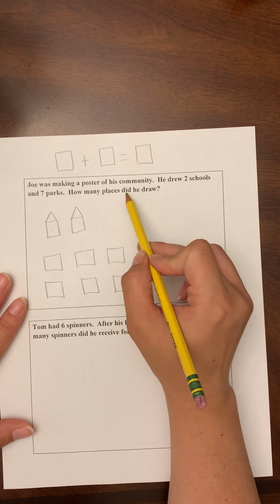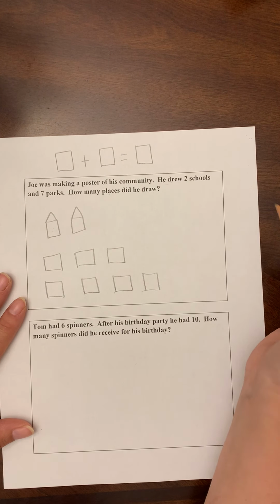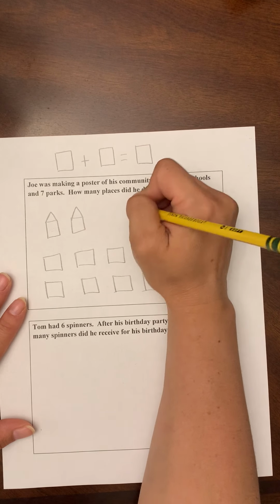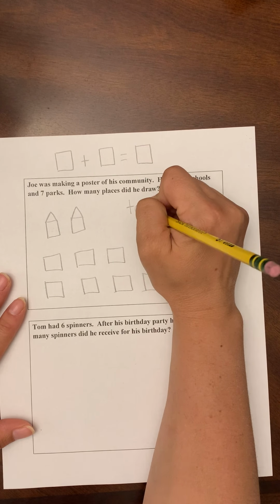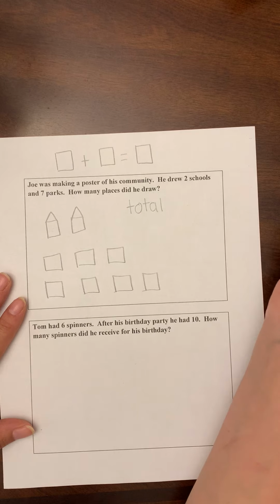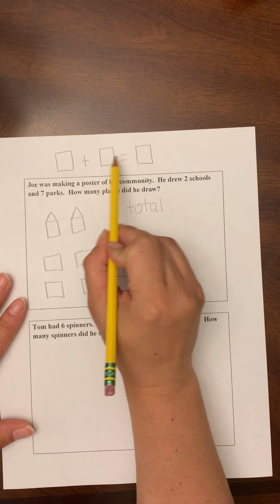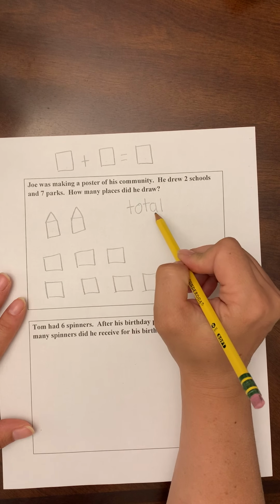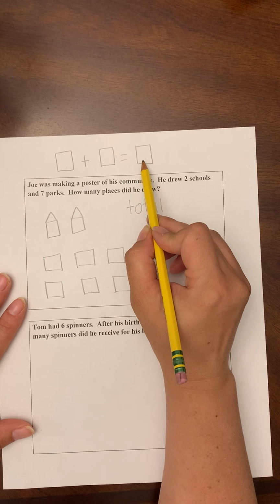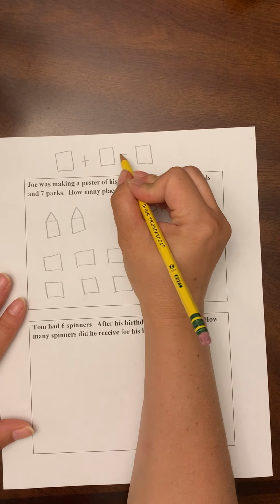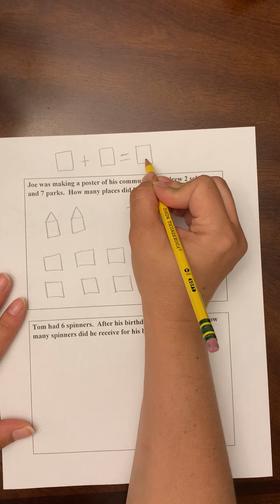How many places did he draw? So this seems like it is asking for the total. So where does the total go? Is it here, here, or here? We know that the total is here. It's by itself. It's not one of the partners.